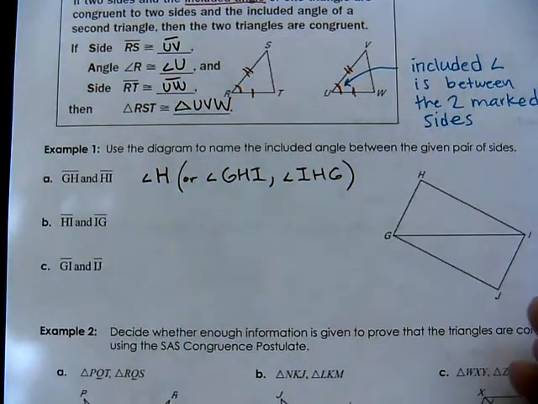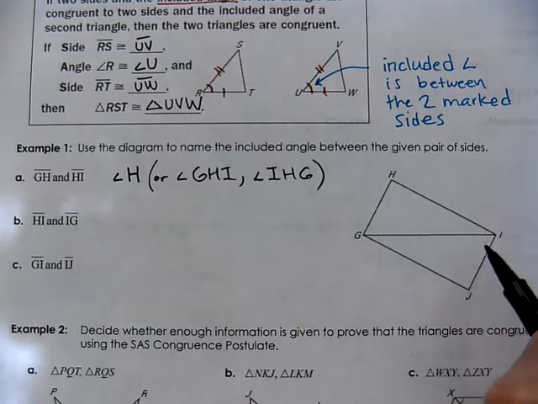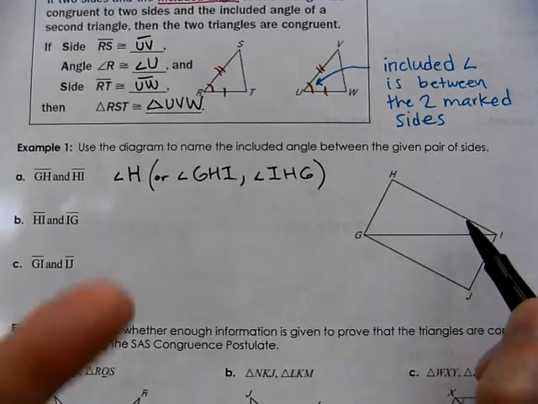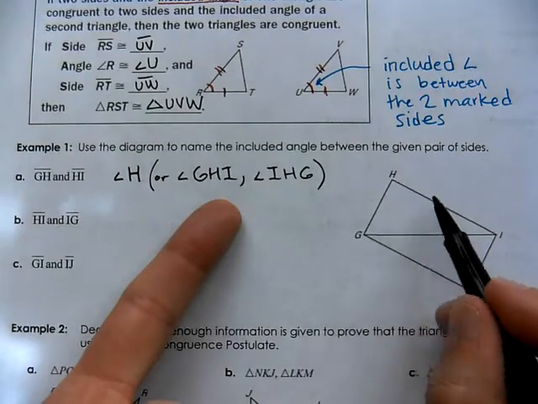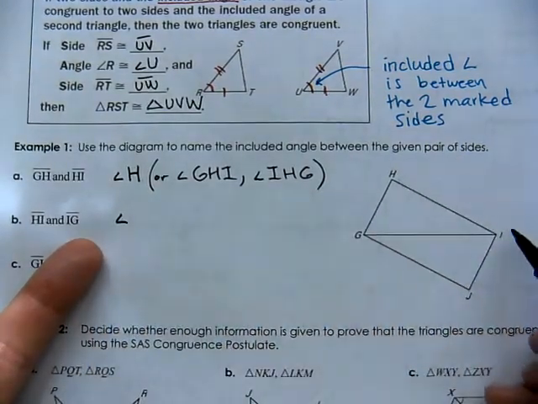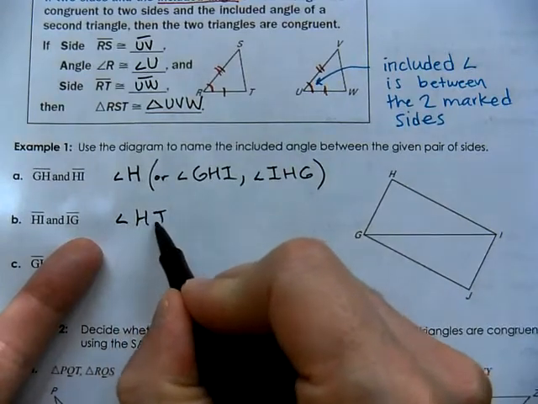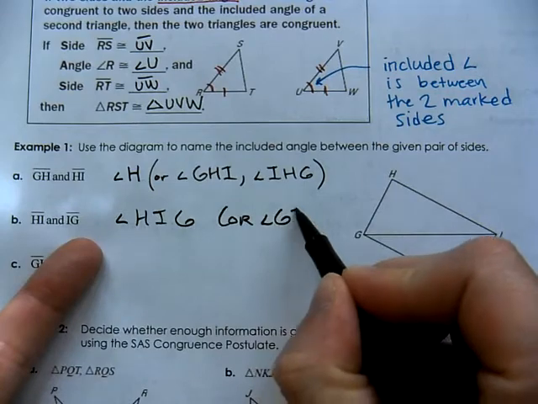What that means is we have a vertex at I, but I have lots of angles with a vertex at I. I don't want this angle. I don't want the big angle. I want this little one here. So we can't use a single letter. We have to use a three-letter combination to name this angle. So we could call it angle HIG, or the other way around, angle GIH.